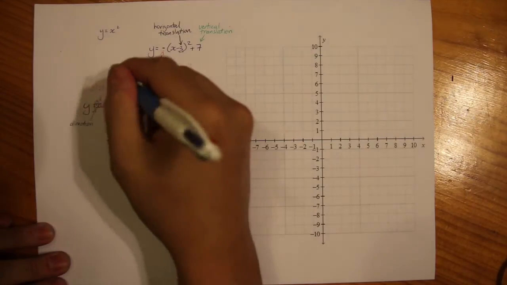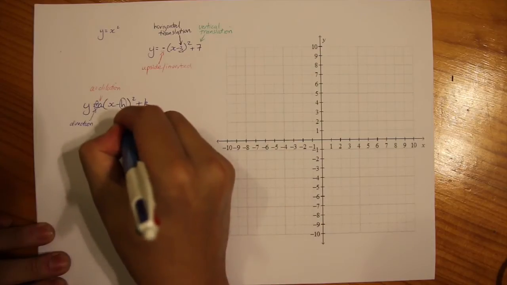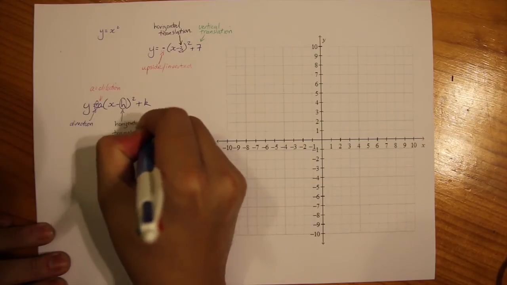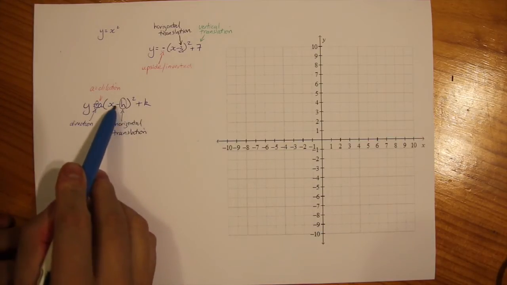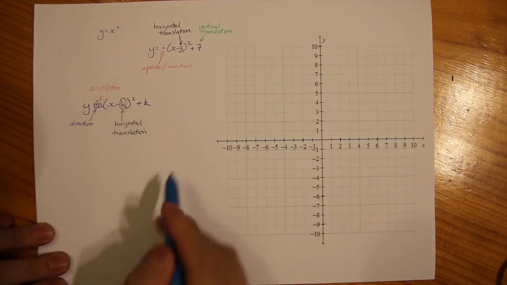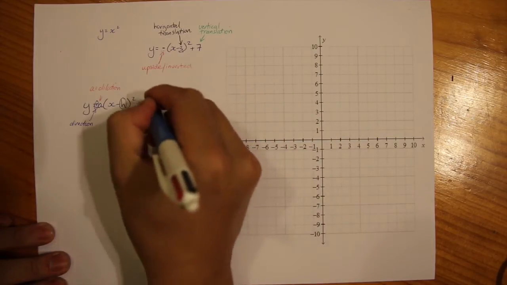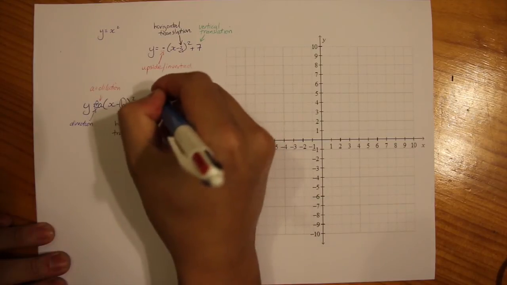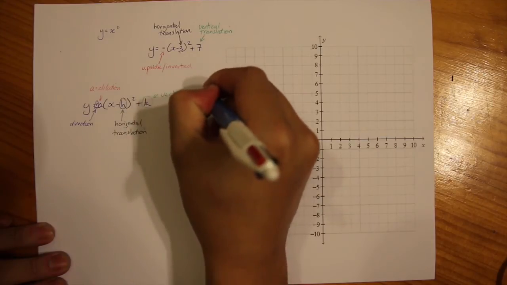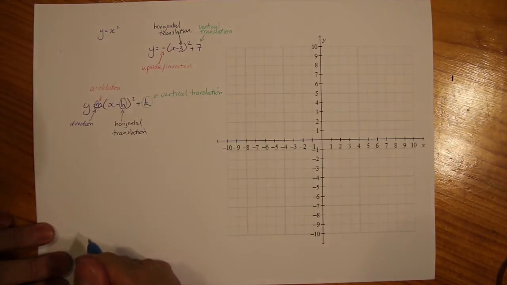As mentioned before, the h is your horizontal translation. Notice that I've circled the h, not the minus sign, because we're actually talking about the letter. And then lastly, the value for k is going to be your vertical translation, so moving up or moving down.